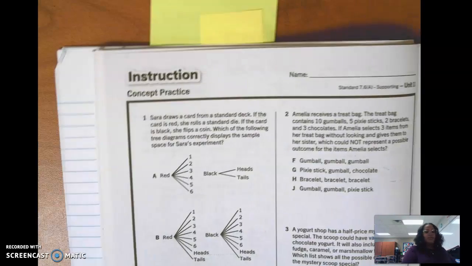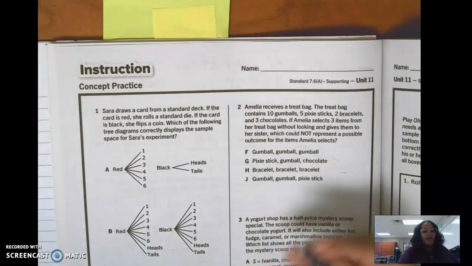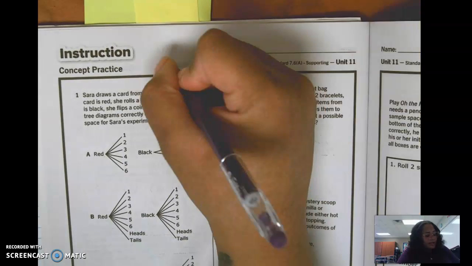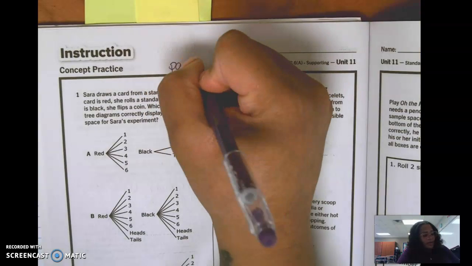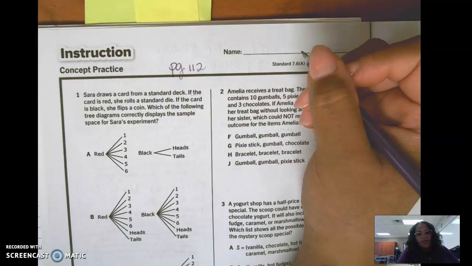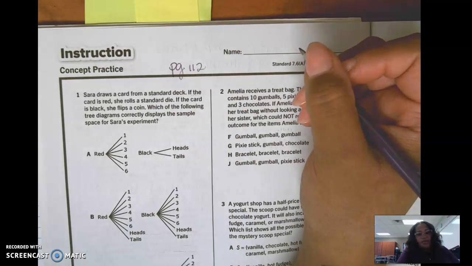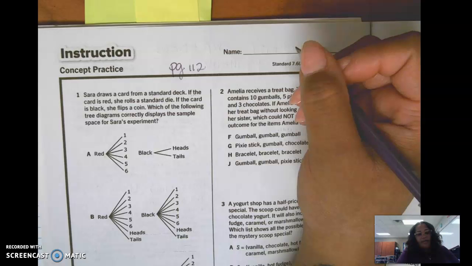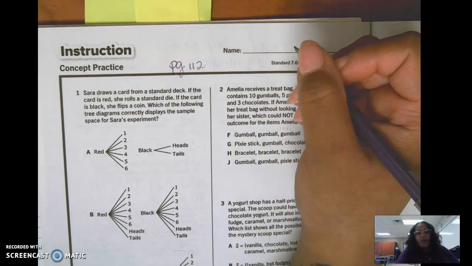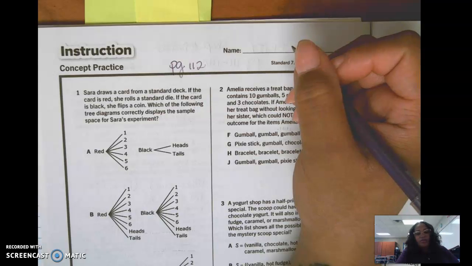Next page, page 112. Sarah draws a card from a standard deck. You gotta get to know a deck of cards here. If the card is red, she rolls a standard die. If the card is black, she flips a coin. Which of the following tree diagrams correctly displays the sample space for Sarah's experiment?